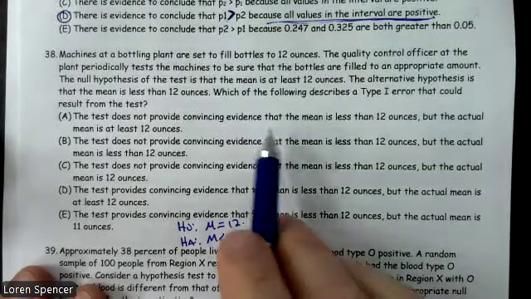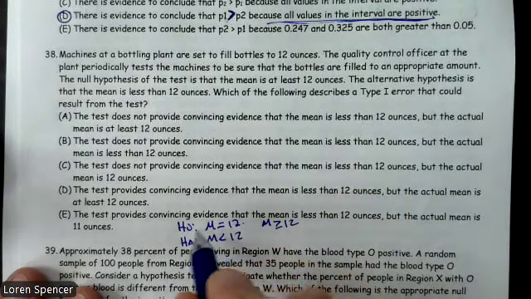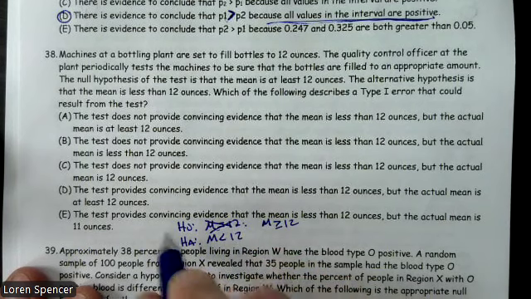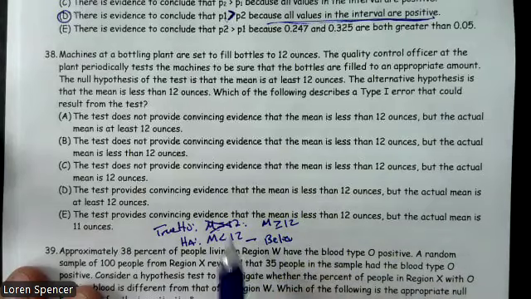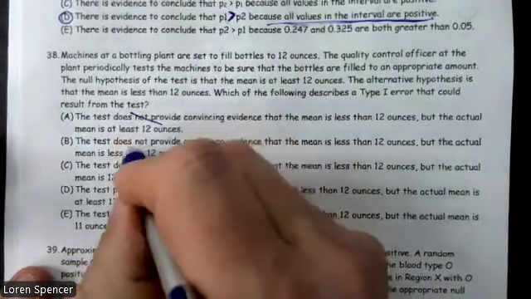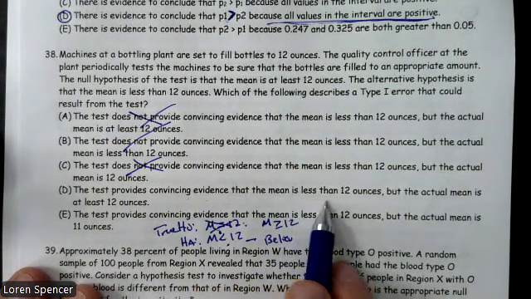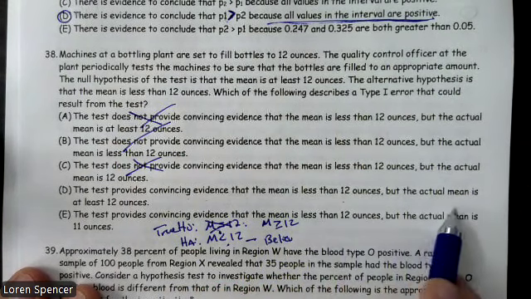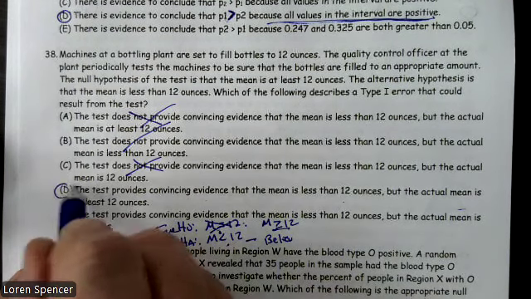We're wanting to know this. Which of the following describes a type 1 error that could result in the test? Type 1, I rejected this, and this was true, and I believed this. So I believe it's less than 12 when it really is 12 or more. And to do that, I had to have enough evidence. So the test provides convincing evidence. This says does not, does not, does not. The test provides convincing evidence that the mean is less than 12 ounces, but the actual mean is at least 12 ounces. Oh, that's at least 12. That's our answer.